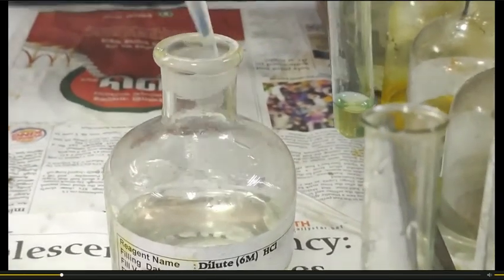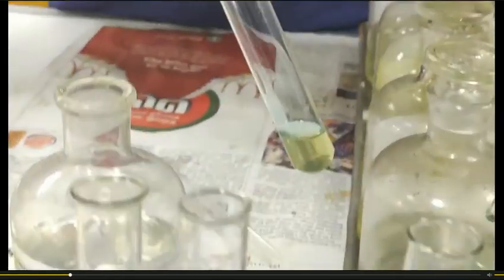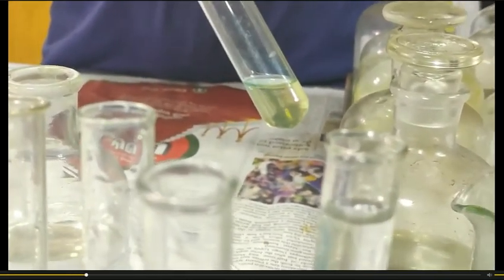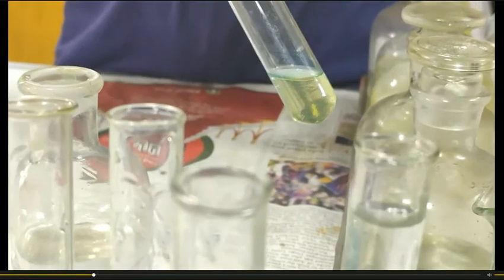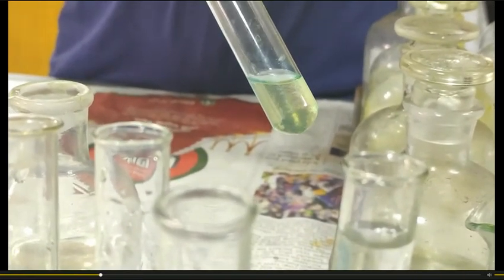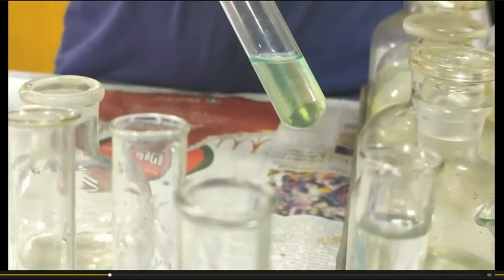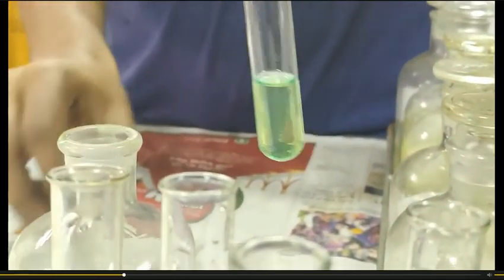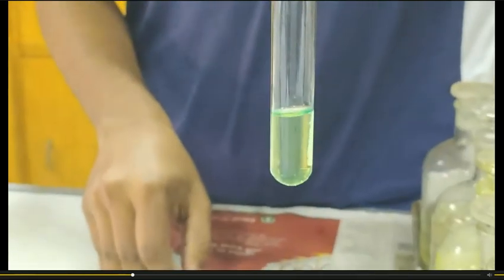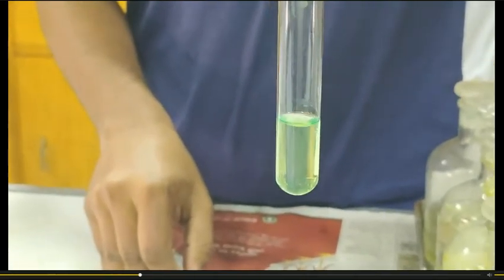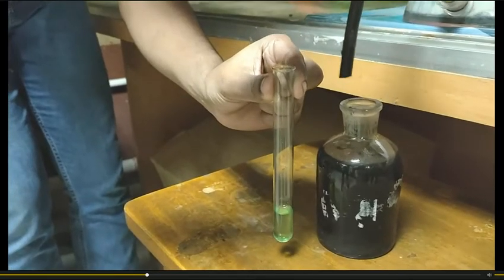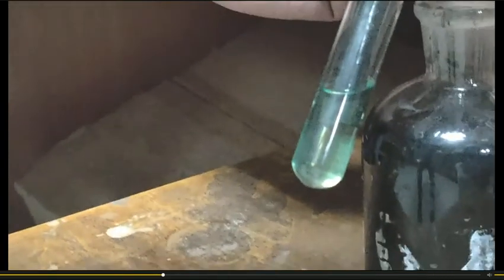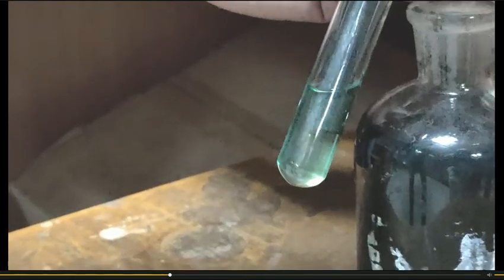If a precipitate appears, then it would be indicative of the presence of group 1 cations. If the precipitate does not appear, then it may be group 2, group 3, group 4, etc. The precipitate didn't appear, indicating that group 1 cations are absent. Now we are going to apply hydrogen sulfide gas into this test tube. If a precipitate appears, then it would be indicative of the presence of group 2 cations. Now we are applying hydrogen sulfide gas into this hydrochloric acid containing sample solution.